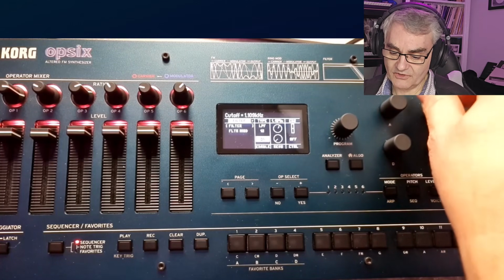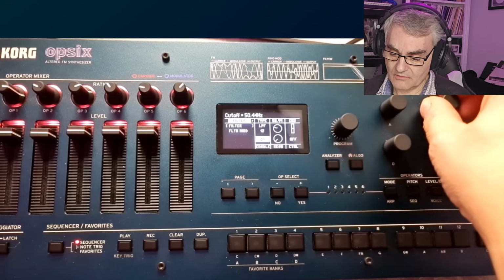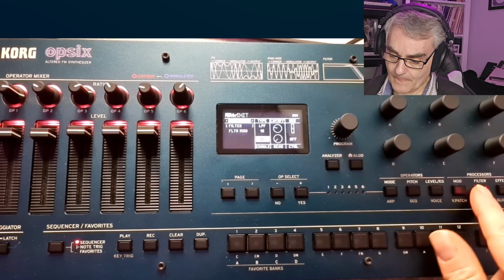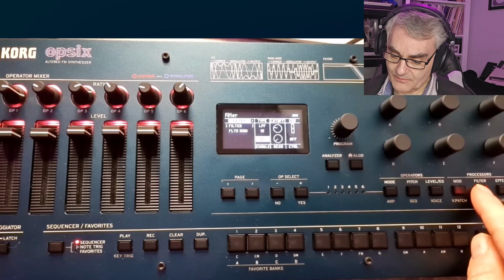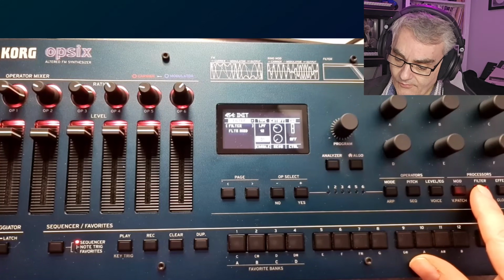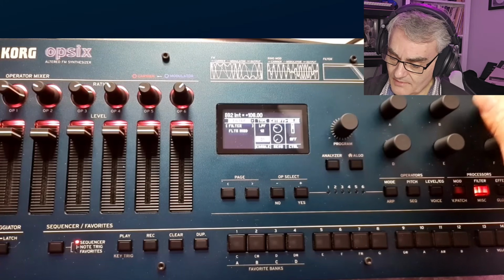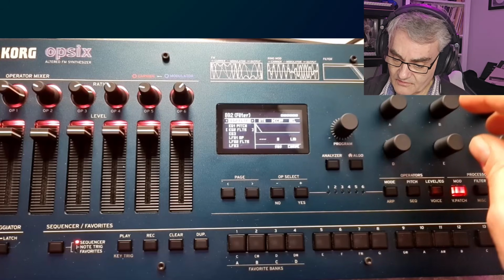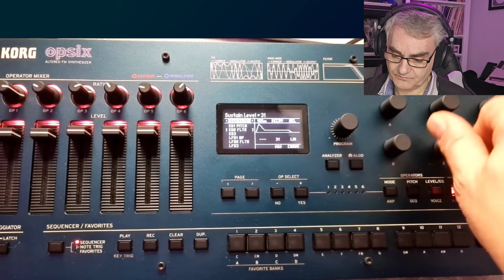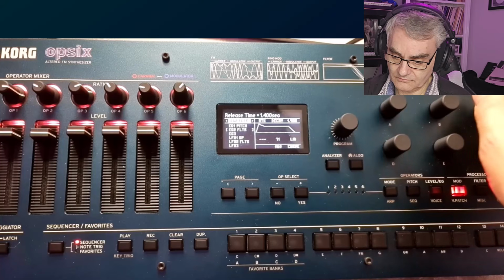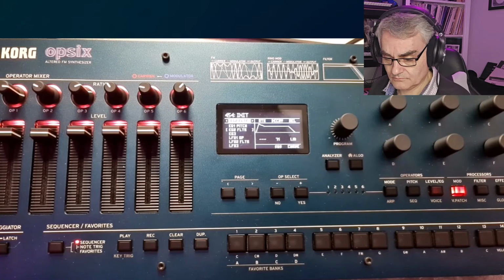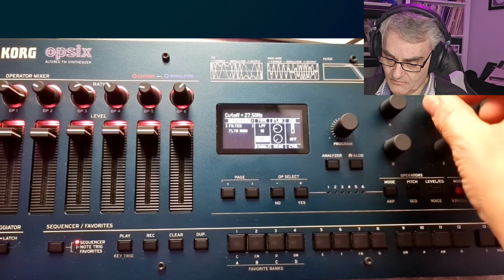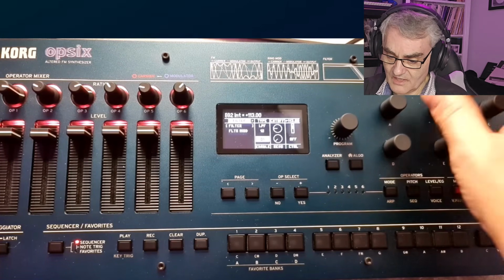So we can bring the cutoff down like that, and let's use some envelope for it. There's the EG2 control, EG amount. So if we go to level, to mods, if we look at EG2, the filter, that's the current shape. Bring that cutoff down a bit more, and more envelope. Play the resonance.